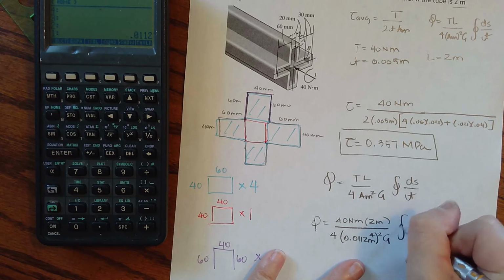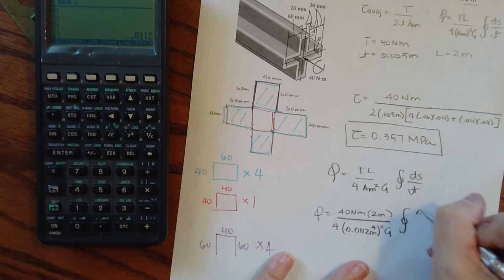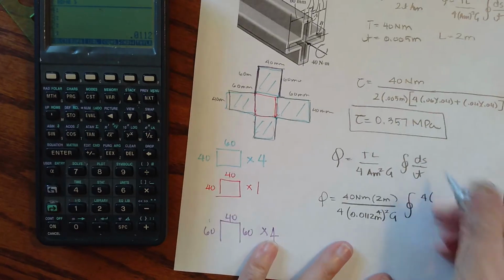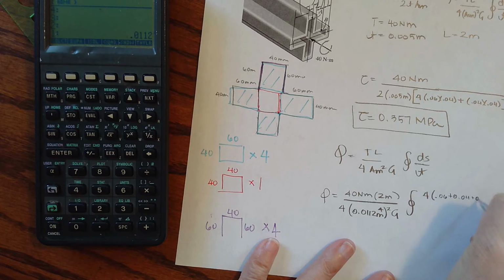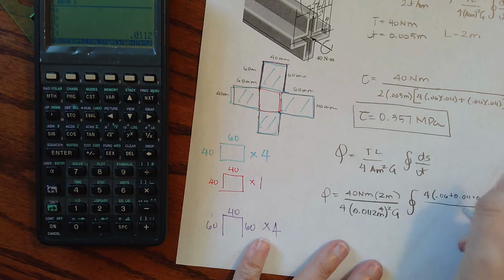G, I haven't looked that up yet. And then I'm going to have 4 times 0.06 plus 0.04 plus 0.06, divided by my thickness of 0.005.